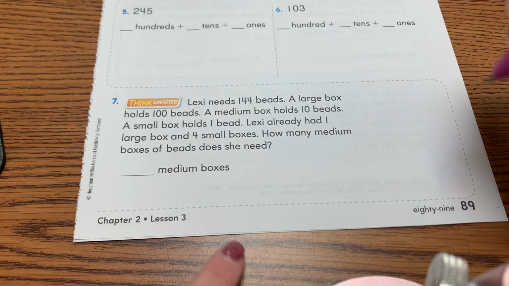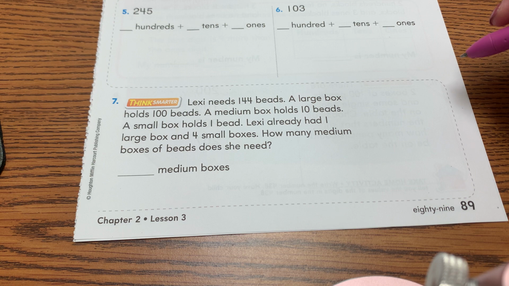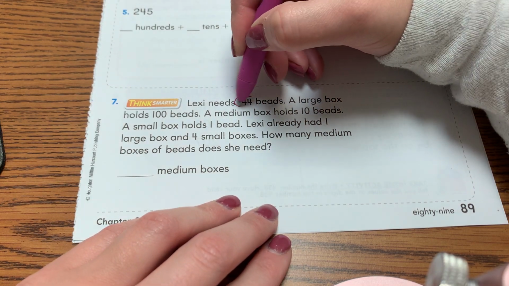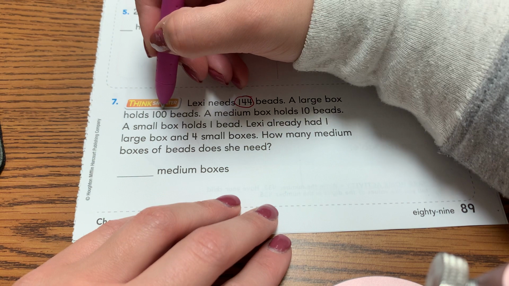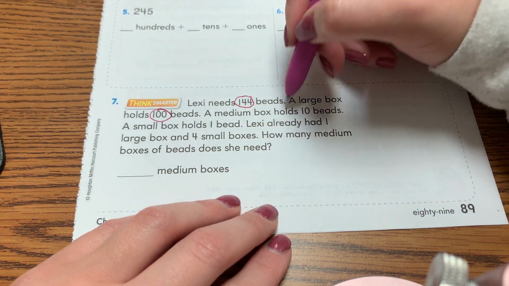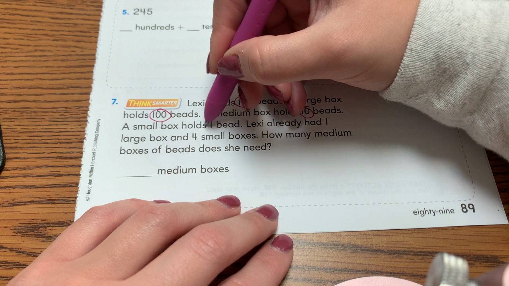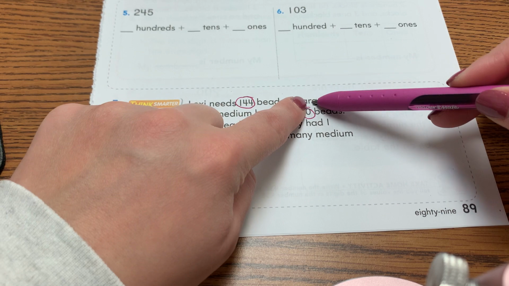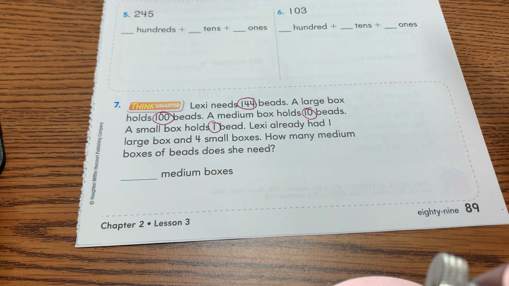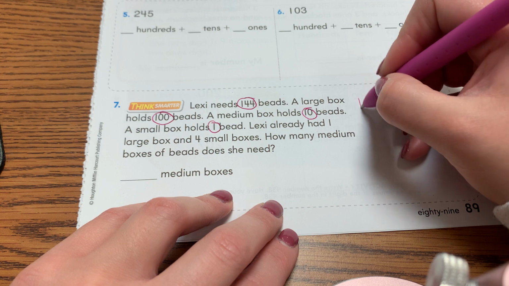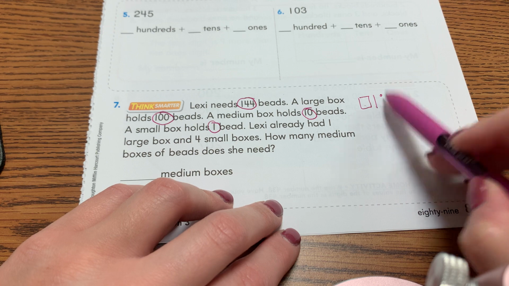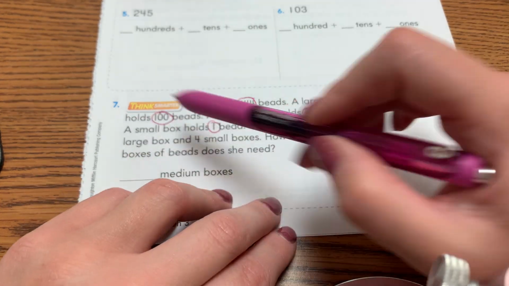Number 7, it's a word problem, and sometimes you guys get really tripped up on these word problems, which is why cubing makes it so much easier. It says Lexi needs 144 beads. A large box holds 100 beads. A medium box holds 10 beads, and a small box holds 1 bead. All this is saying is this is a 100 block, a 10 block, and a 1 block. This is the large bag, the medium bag, and the small bag. 100, a 10, and a 1, because that's how many will fit in there.